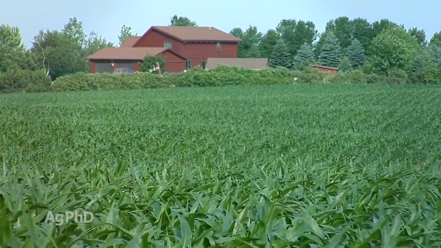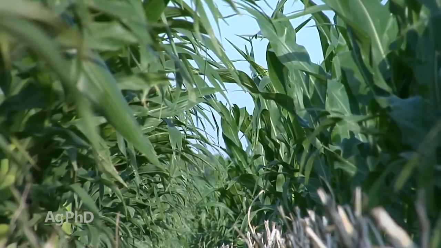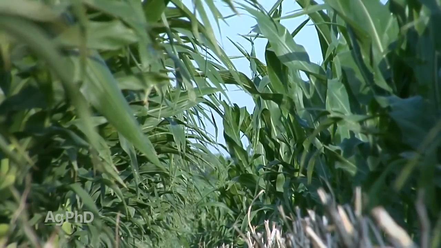We suggest spraying as early as you can. Do everything you can to get an early crop canopy so you don't have late season problems. But here we are, we're getting on in the season. Let's talk about our late options.